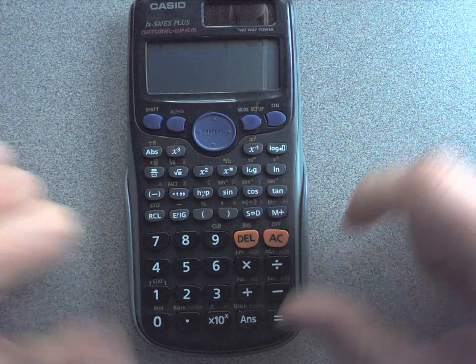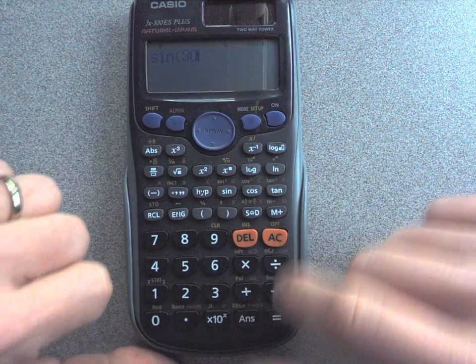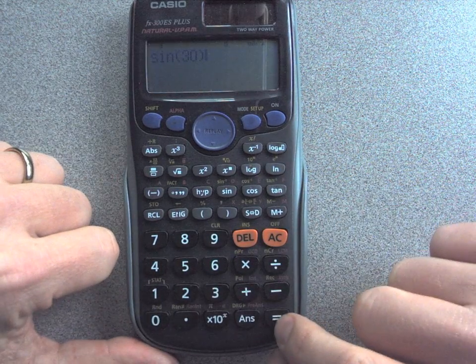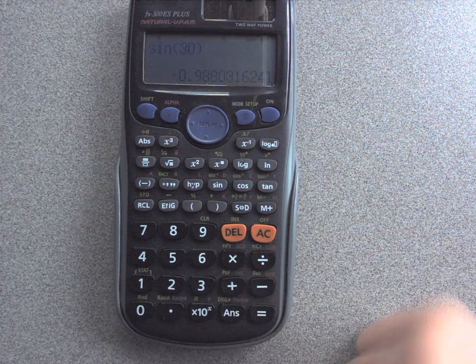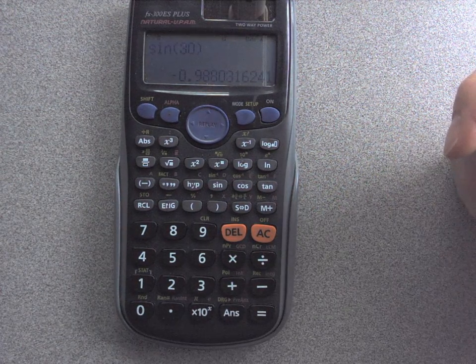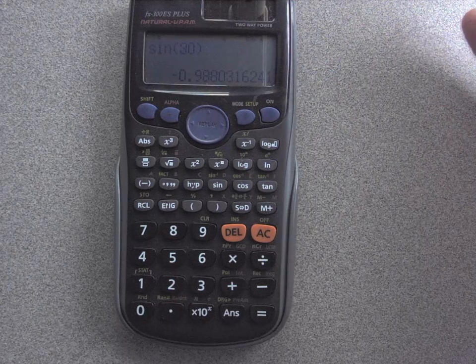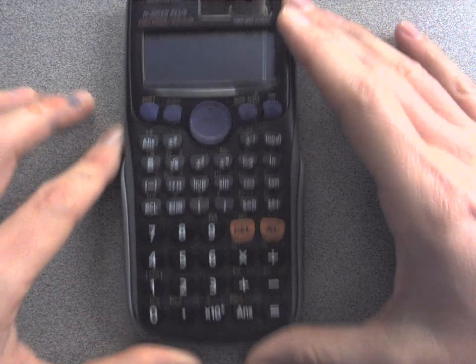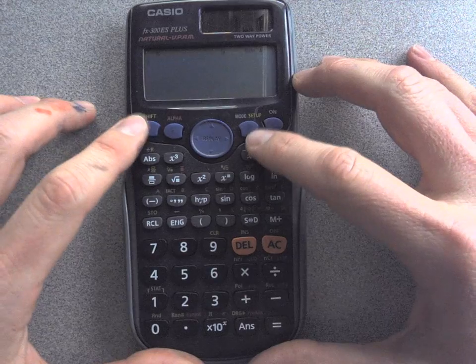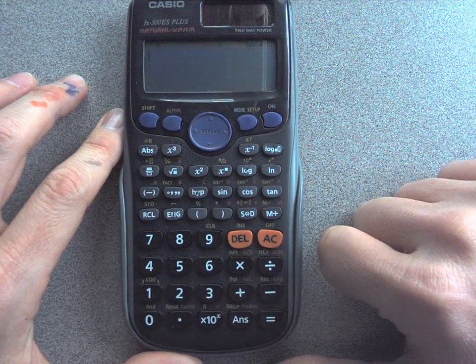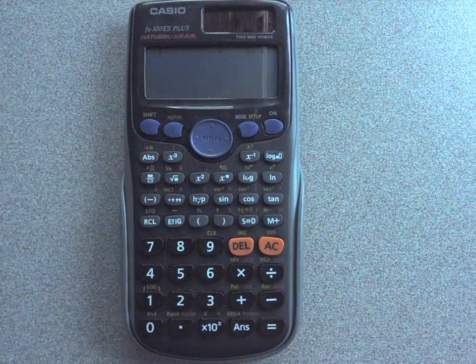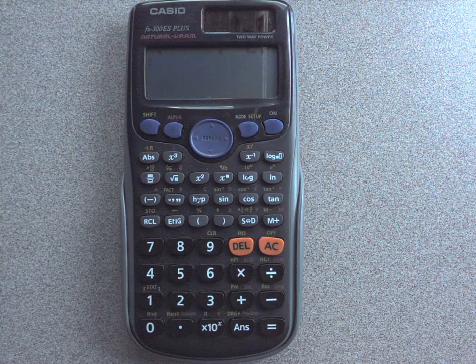So I'm in radian mode. If I go sine of 30, it's not thinking 30 degrees. It's thinking 30 radians, which is something completely different. And I don't get anything close to 0.5. This is way, way off. So you need to be aware of that. To change it back, it would be shift mode, and then we want to make sure this is in degree.